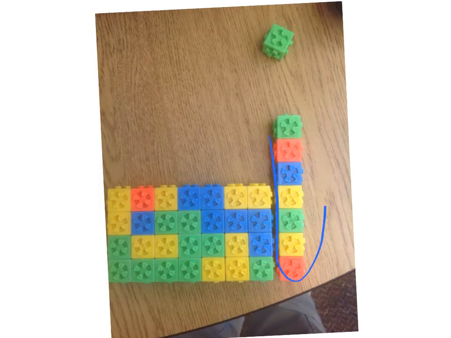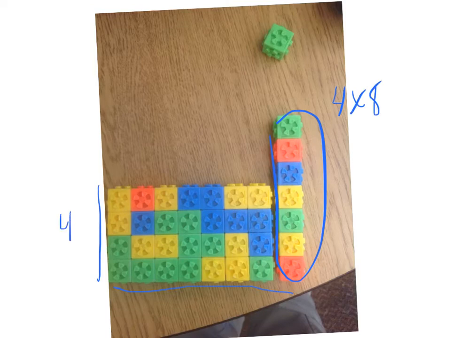Now we take off another row, so now we have a 4 by 8. A 4 by 8, halfway around is 12, the other halfway around is 12, so the perimeter is still 24. But now how much do we have?